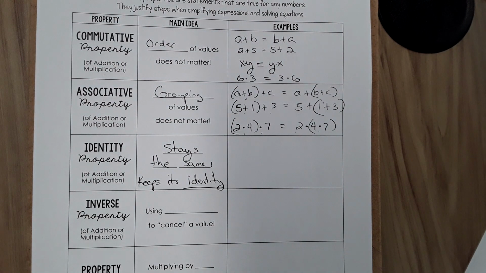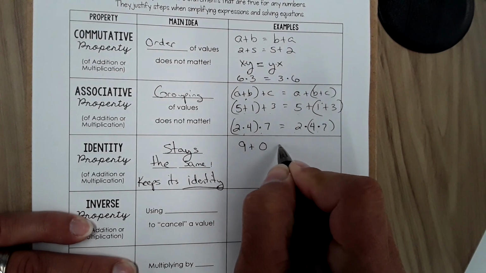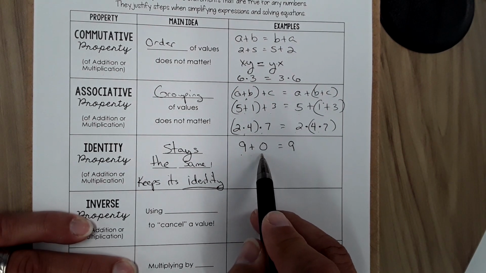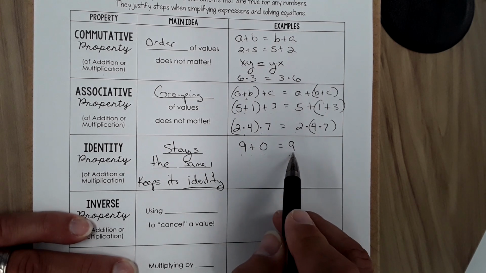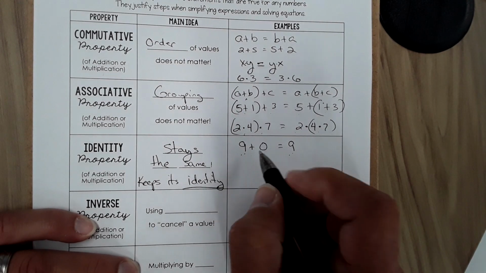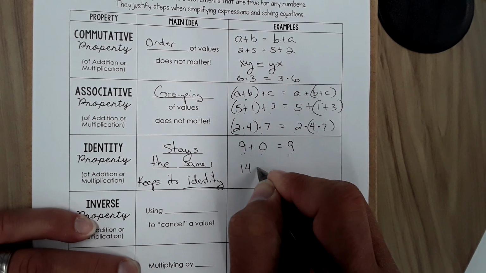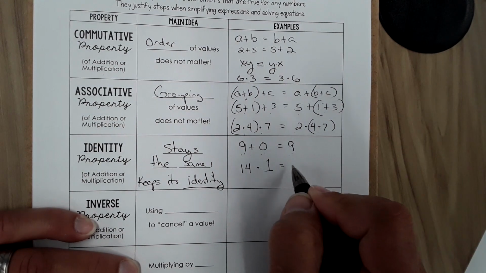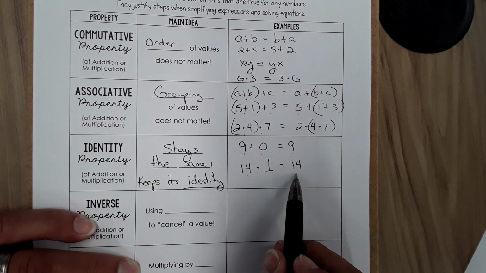It keeps its identity. If I said, what is 9 plus 0, you get 9. I've taken a number and I've added something to it, and I got the same number again. Of course, adding 0 to any number gives you that same number. Okay? The 9 kept its identity. If I took a number and multiplied it by 1, 14 times 1, well, that's 14. Multiplying a number by 1 does not change that number.